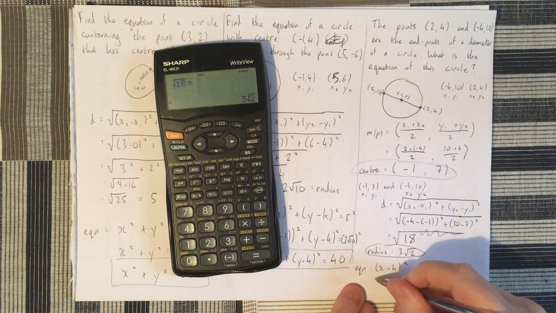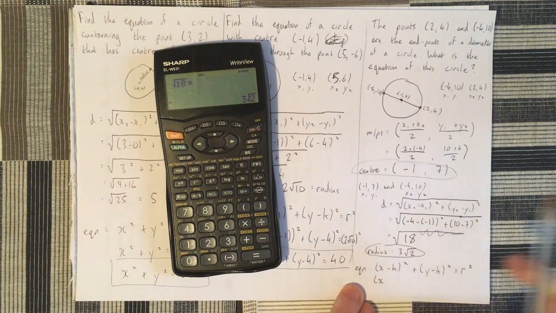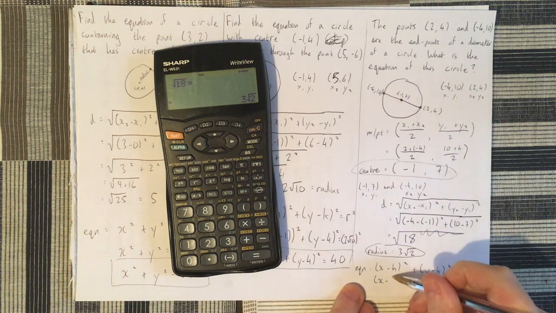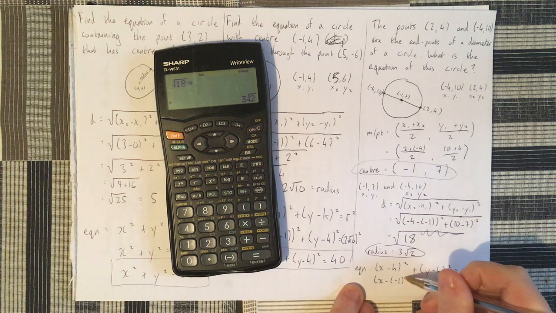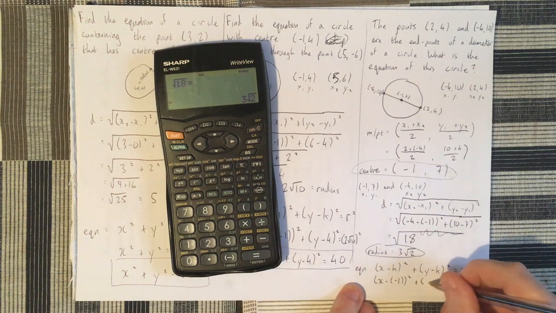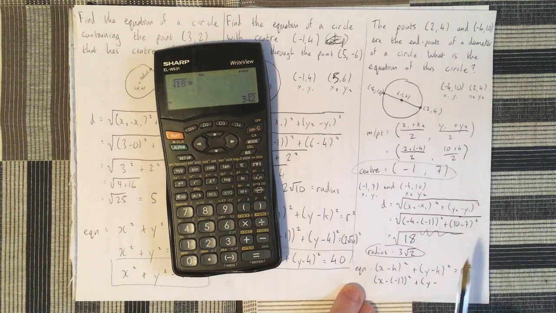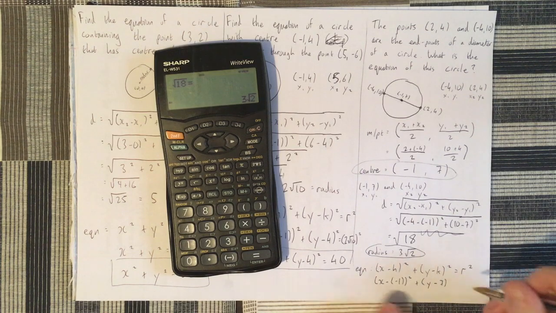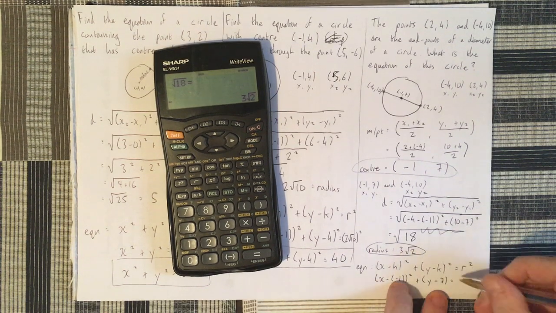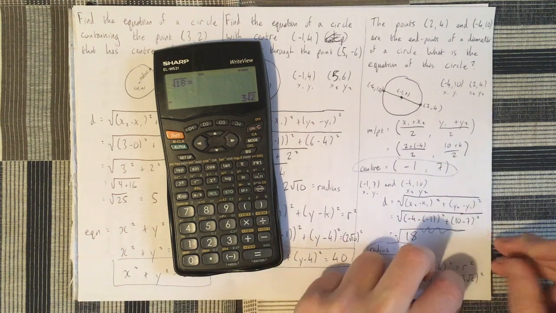So your center here is minus 1, so it's x minus minus 1 to be squared plus y minus k, then is the y coordinate of your center, so that's 7. And that's equal to the radius squared, so that's 3 root 2 all to be squared.